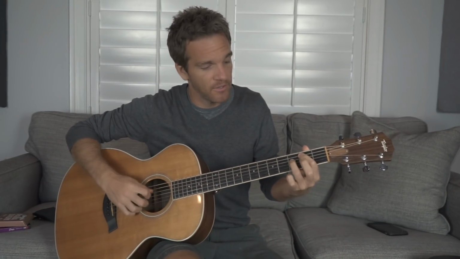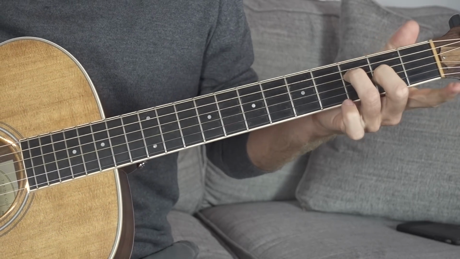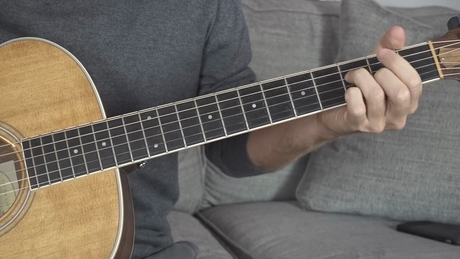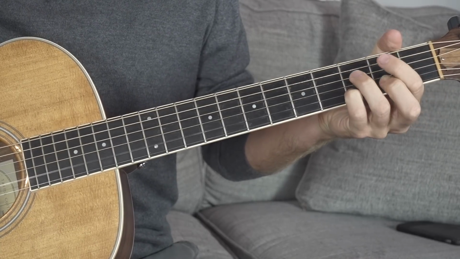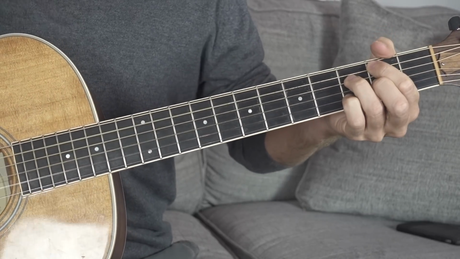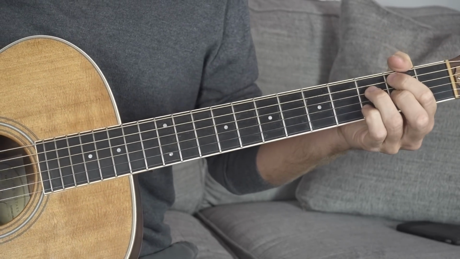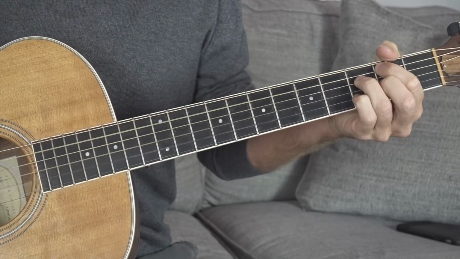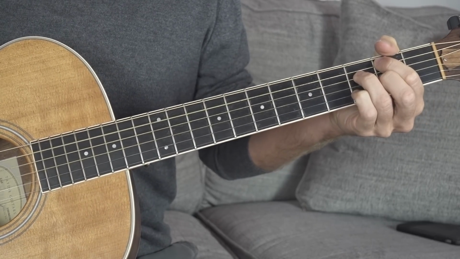Really easy. Pointer finger goes on the 2nd fret of the A string. Ring finger goes on the 3rd fret of the D string. Middle finger goes on the 2nd fret of the G string. And your pinky goes on the 3rd fret of the B string, okay? So 2, 3, 2, 3. No bar chords necessary. I'm just playing the middle 4 strings of this chord, all right?